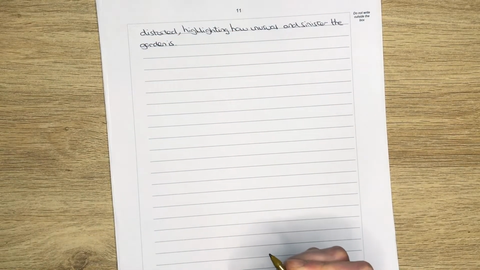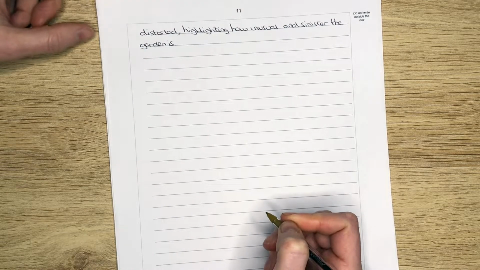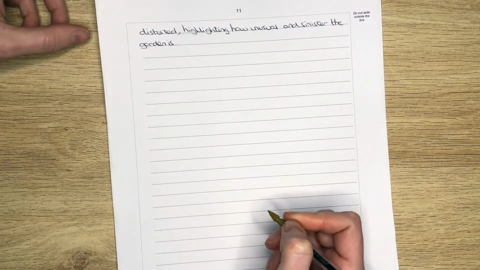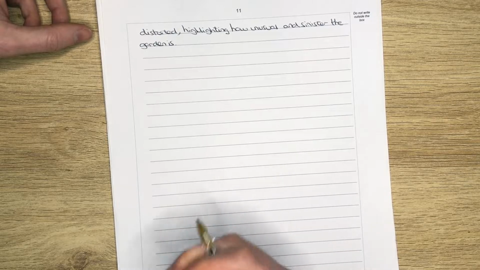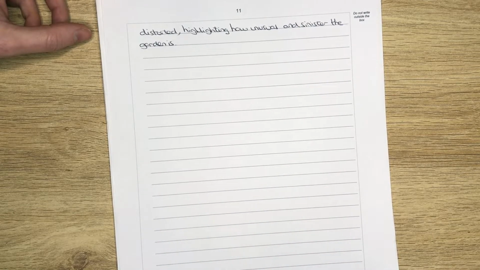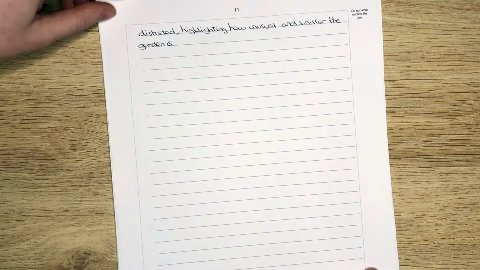Now, what's key here is we want to focus as well on the effect on the reader. So we need to include how the reader, how we would be feeling, what our impressions would be. So I'm going to add that in here.